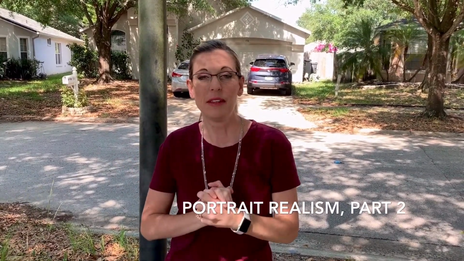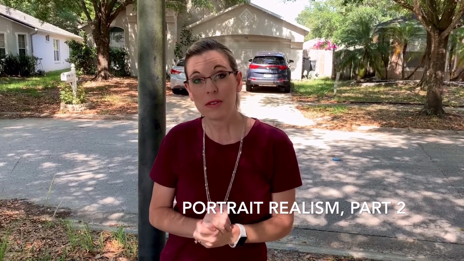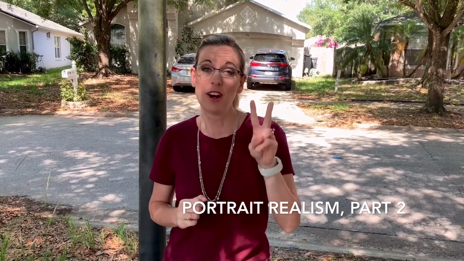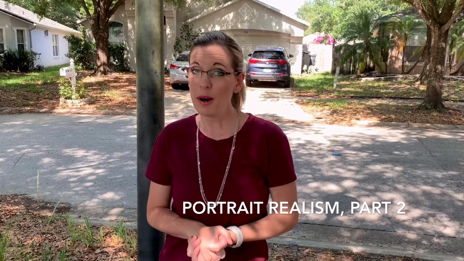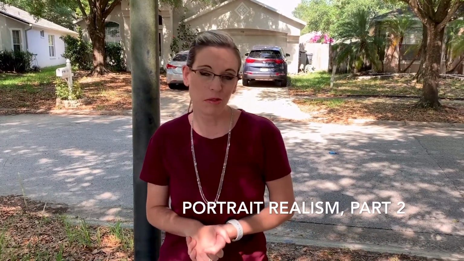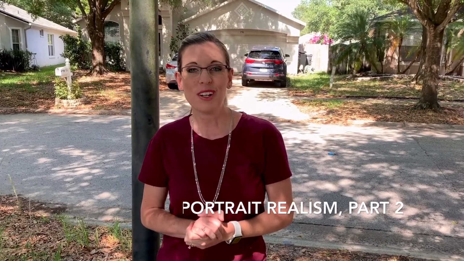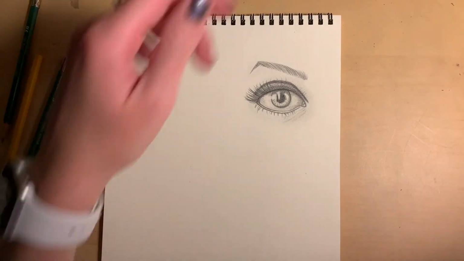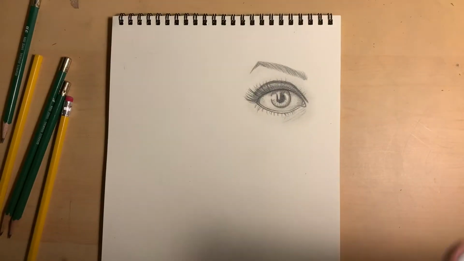Today we are going to be finishing up our portrait realism that we started. This is going to be part 2. So if you haven't done part 1 yet, make sure you check out that video first. But this is part 2 of our portrait realism, and I hope that you'll join along and draw with me today. Okie dokie. Now we're going to continue on with the nose and the mouth.